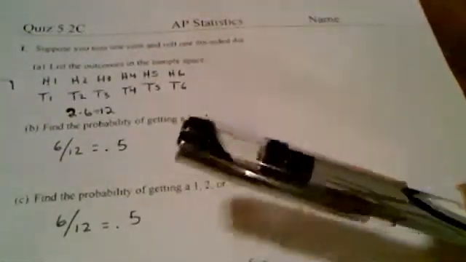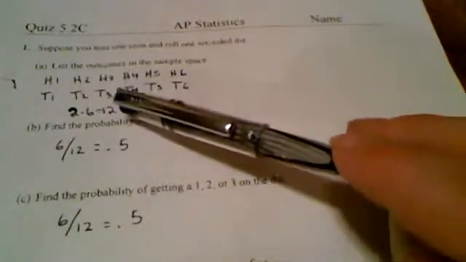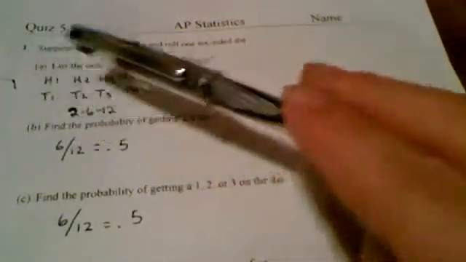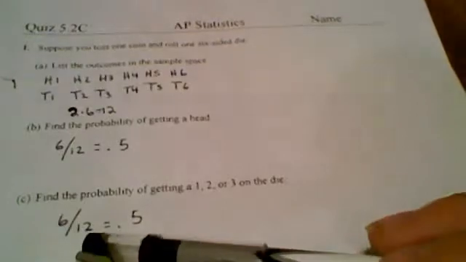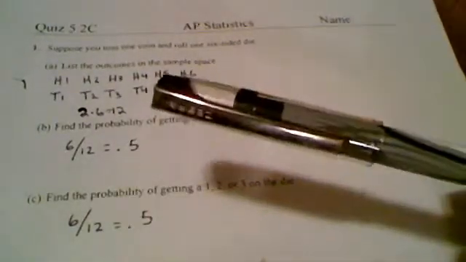And as we go down, probability of getting a 1, 2, or 3 on the die, those are 1s, 2s, and 3s right here. So there are 6 of those. That's 6 out of 12, which is also again 0.5. So both have a 0.5 probability there.